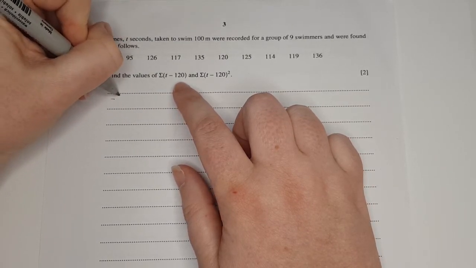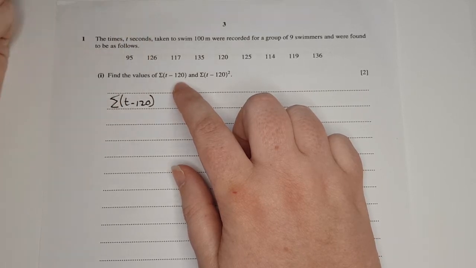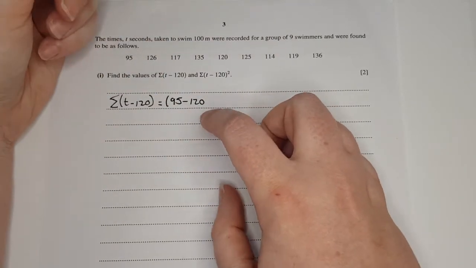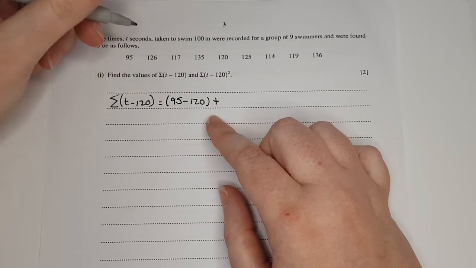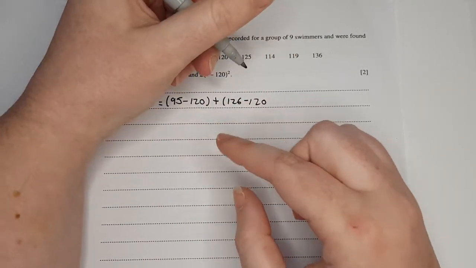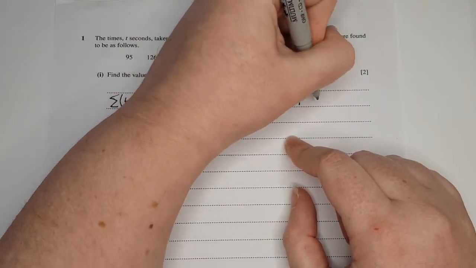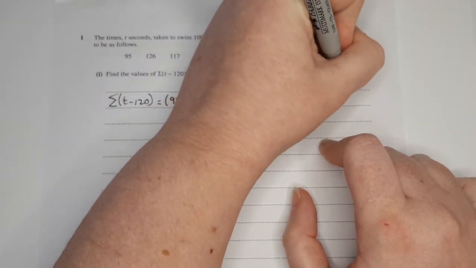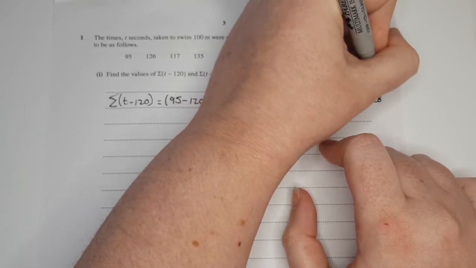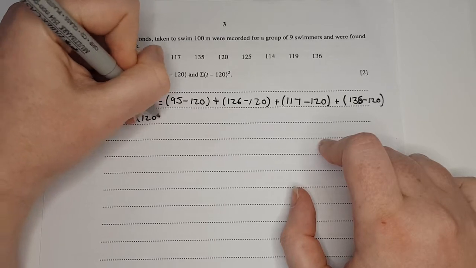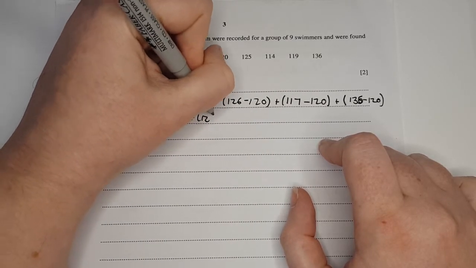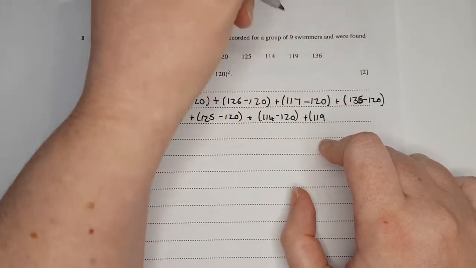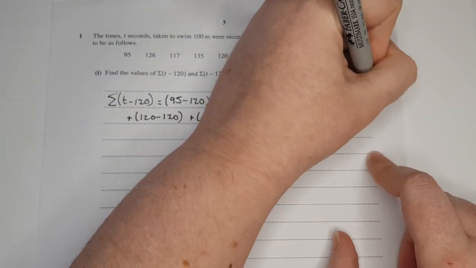So in order to find the sum of my t minus 120, it means for each individual value, I took 120 away. So my first one was 95, and I minused 120 from it. Then, because I'm dealing with sum of, I'm going to add, my next one was 126 minus 120. Then 117 minus 120. And you're going to do that same thing for each of those values. So, 135 minus 120, 120 minus 120, 125 minus 120, 114 minus 120, 119 minus 120, and then my last one, 136 minus 120.